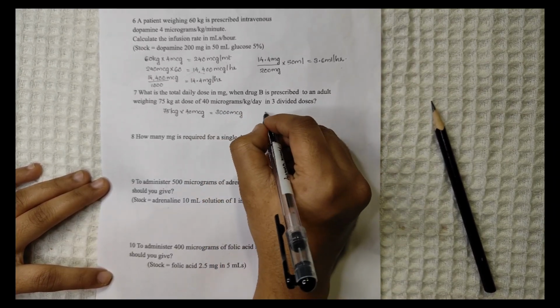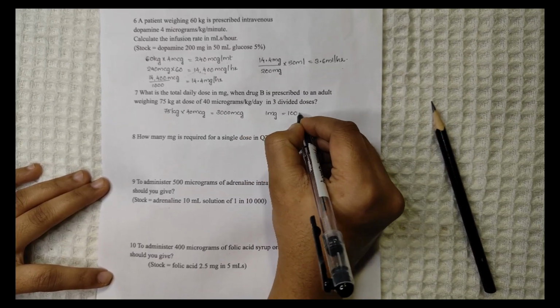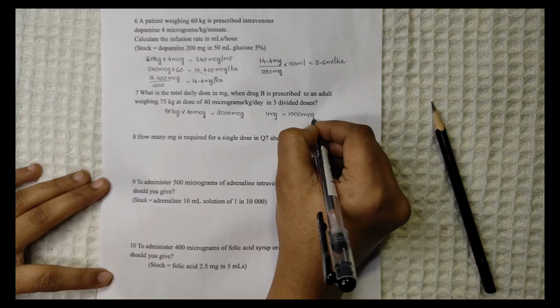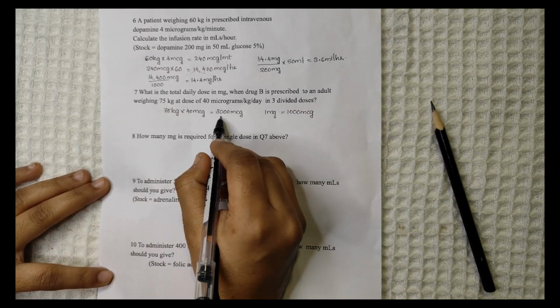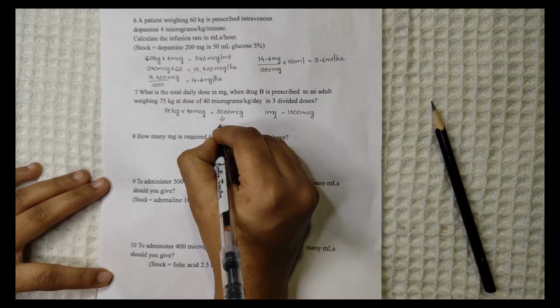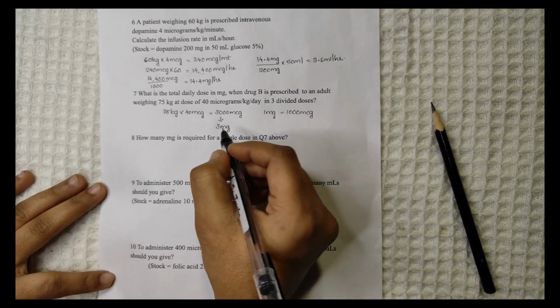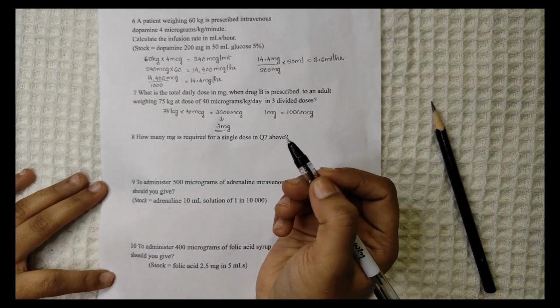We know 1 milligram is equal to 1000 microgram. So this 3000 microgram is equal to 3 milligram. So the answer will be 3 milligram.